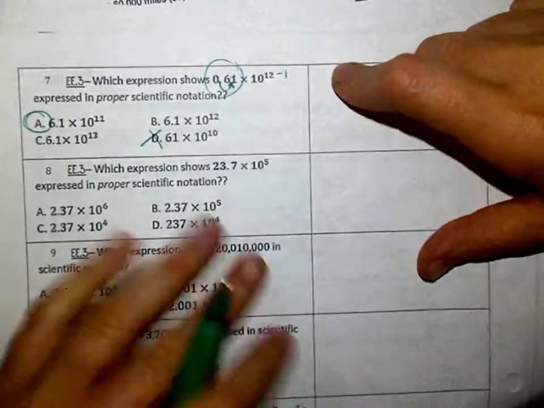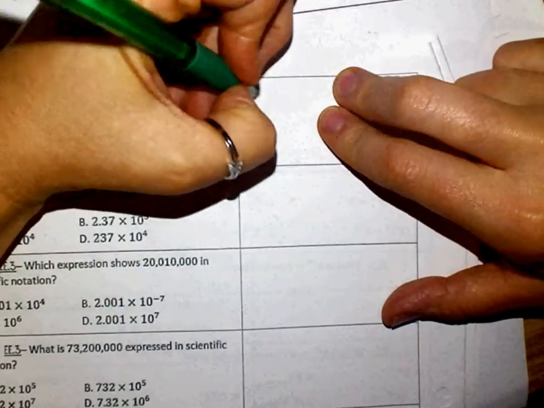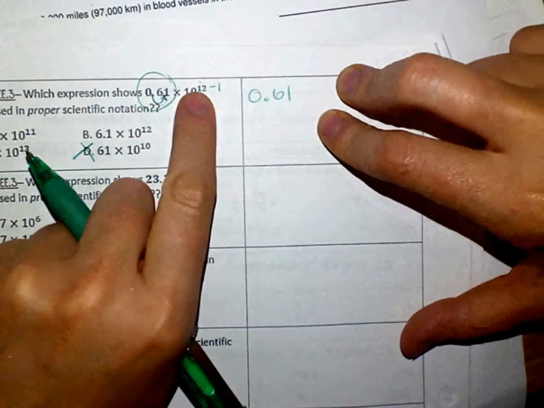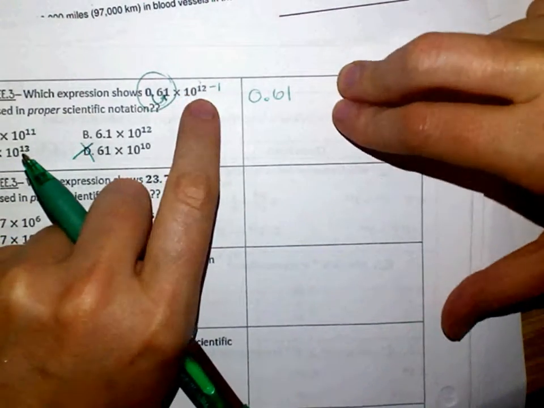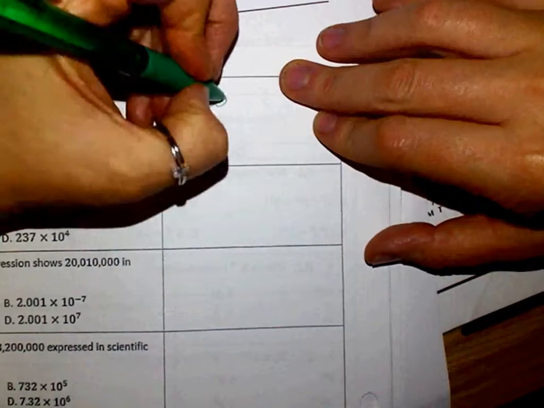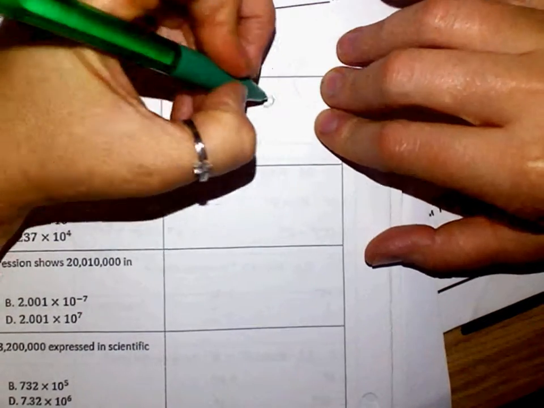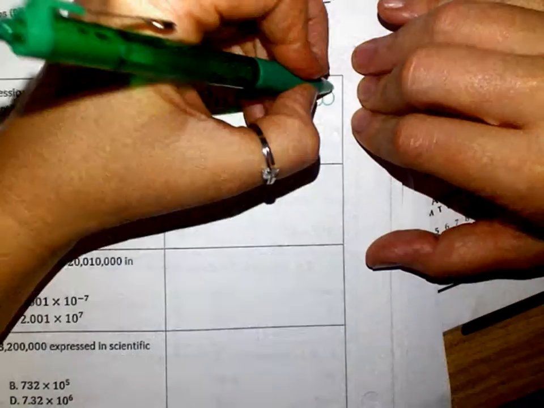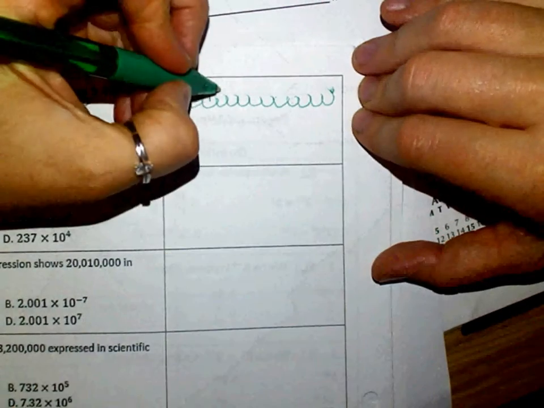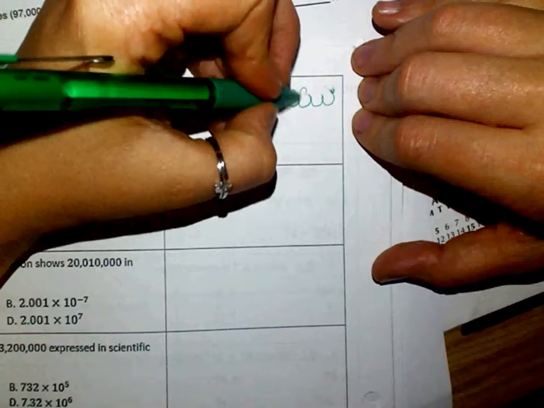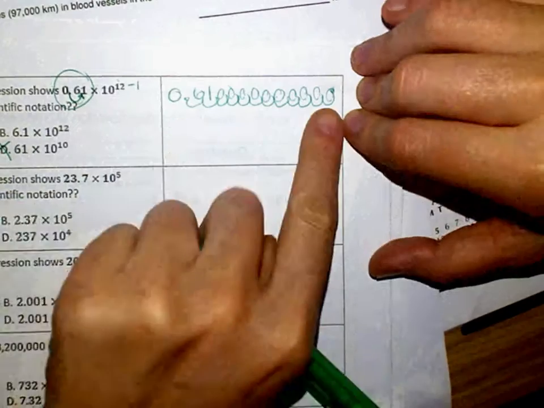You could have also done it like this, 0.61 times 10 to the 12th power. The positive 12 tells you to move the decimal 12 places to the right. So that's like this. 1, 2, 3. All the way over here. Let's fill in the spaces with zeros. That's actually this huge number.